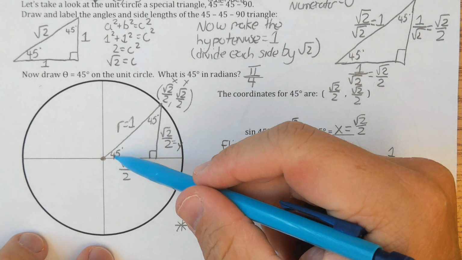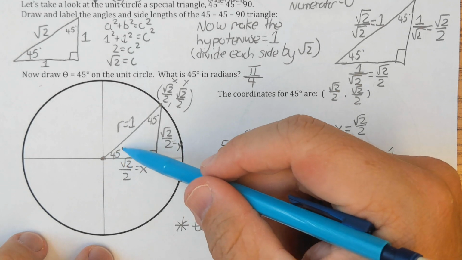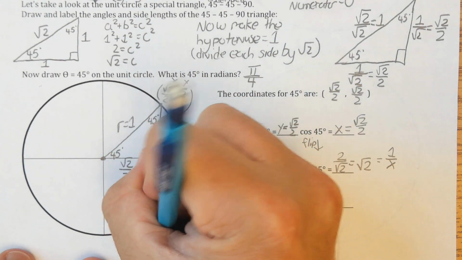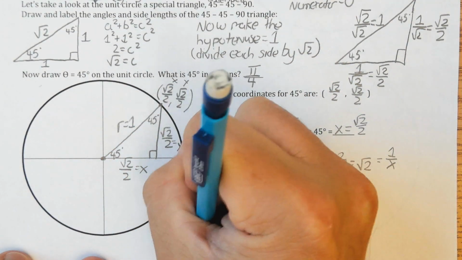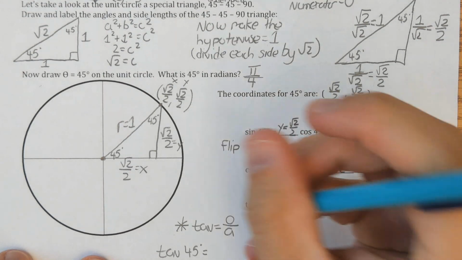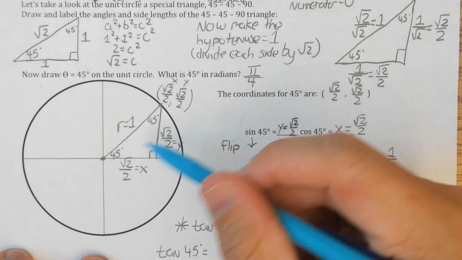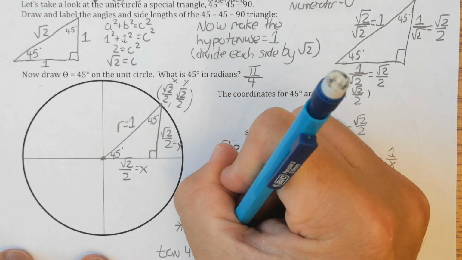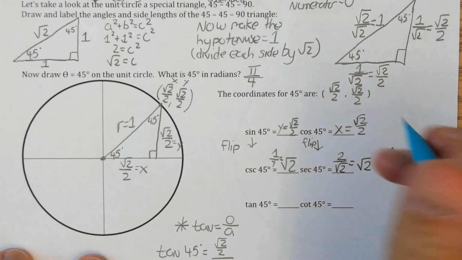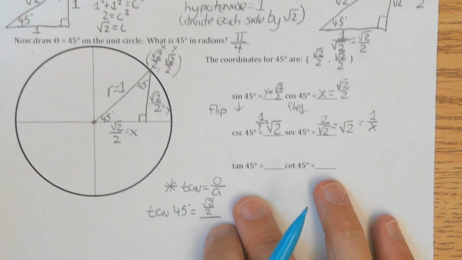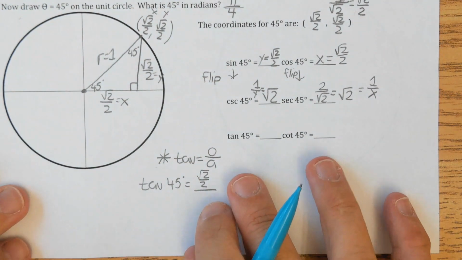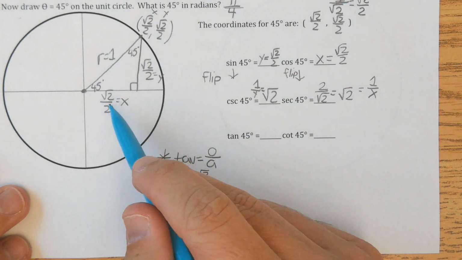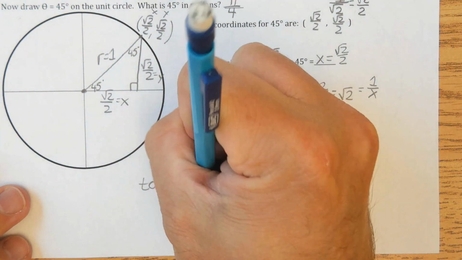So based on our reference angle here, which is 45 degrees, tangent of 45 degrees is equal to our opposite side, which in this case is root 2 over 2, divided by what's our adjacent side? Our adjacent side right here, based on our reference angle, is going to be root 2 over 2.